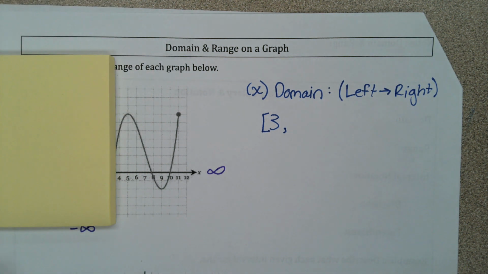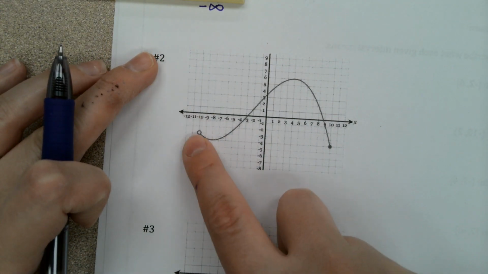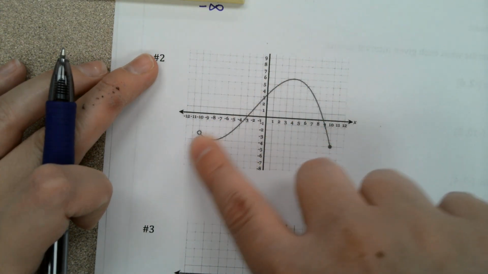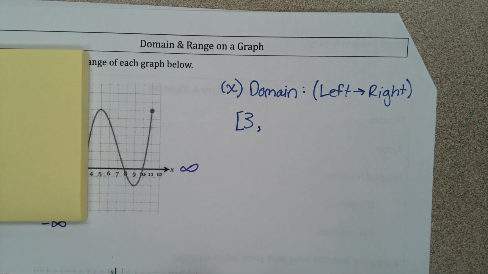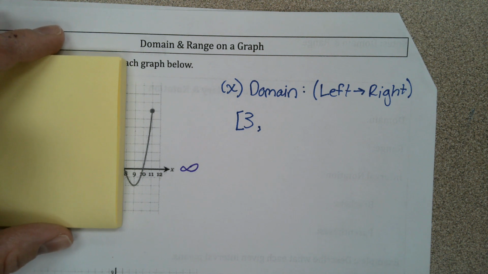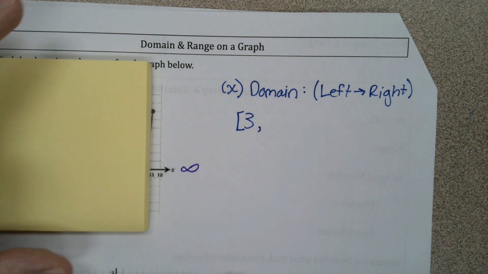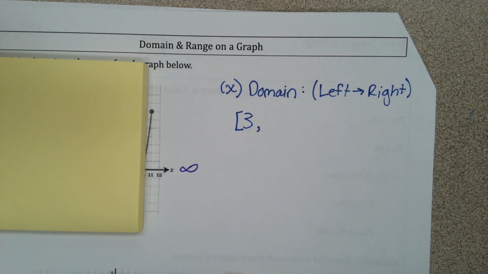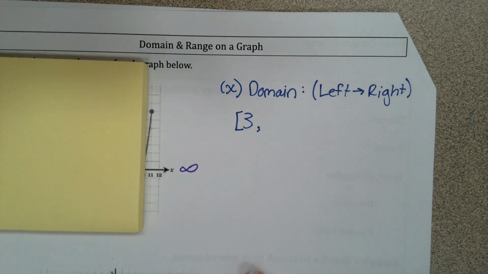And what I mean by hole, I'll go ahead and show you on number 2. That's a hole. You don't want a hole. You want all of them filled in. You want a continuous line. So if we keep going, it's still continuous. There's no breaks, no jumps, no holes. Keep going, and it stops right here at this point. This point is at 11 on the x-axis.